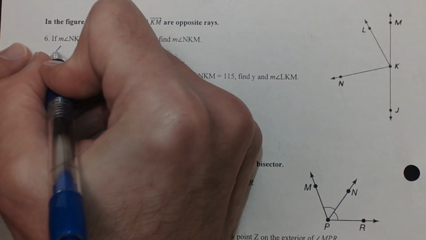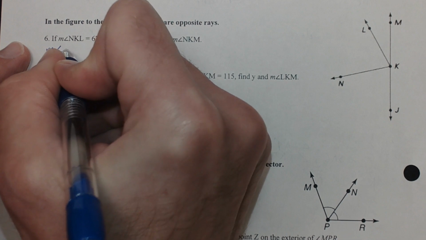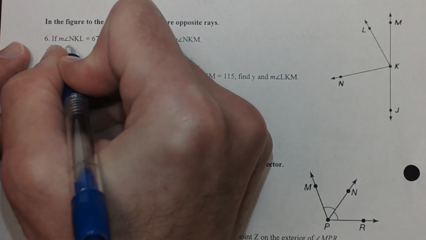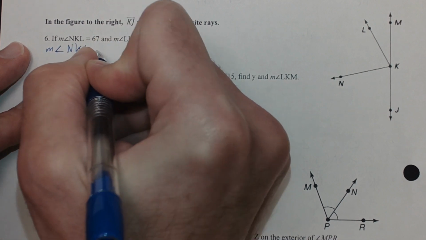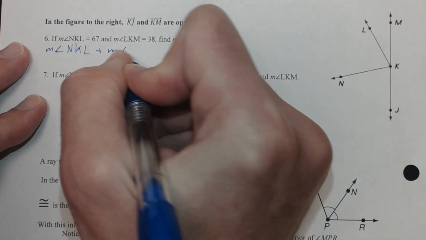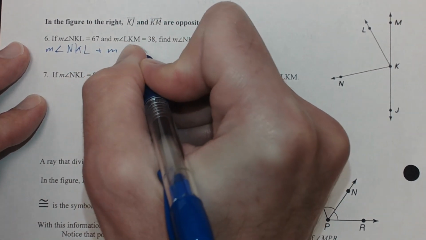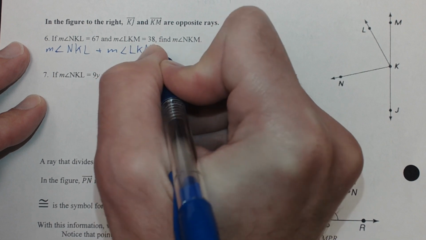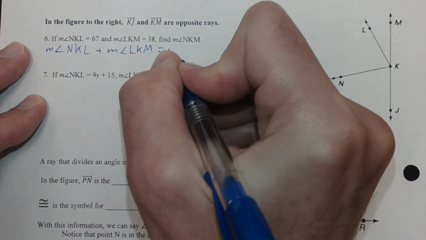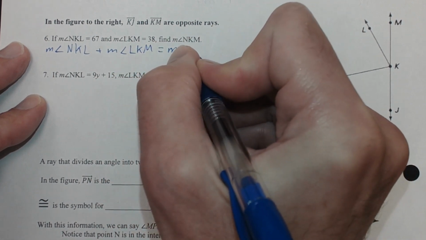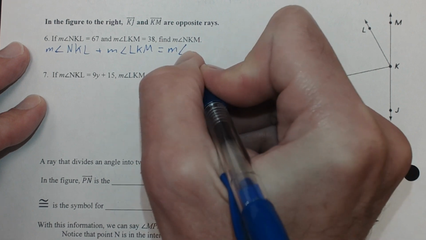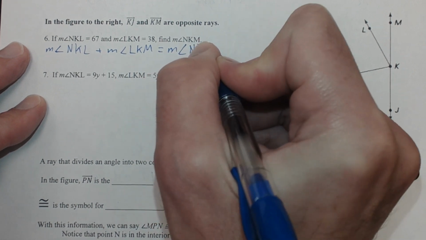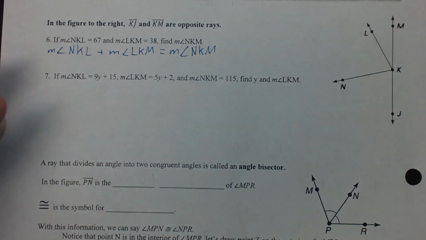We can say the measure of angle NKL plus the measure of angle LKM is equal to the whole thing, which is the measure of angle NKM. Part plus part equals whole.